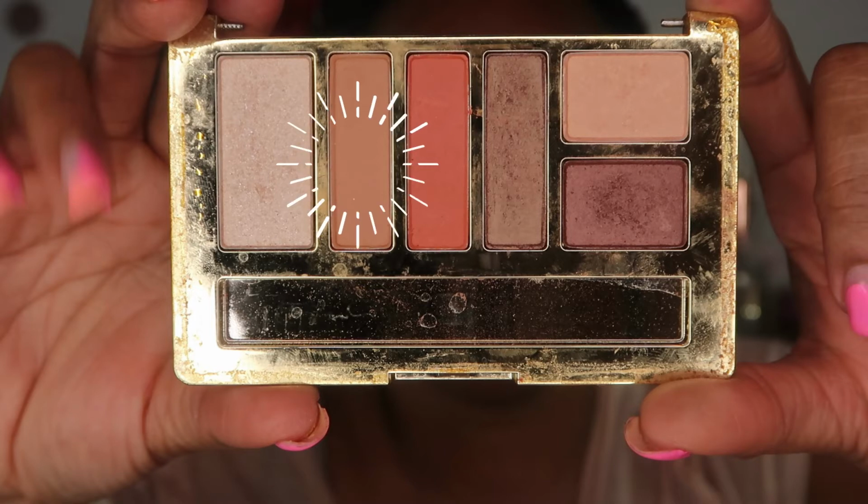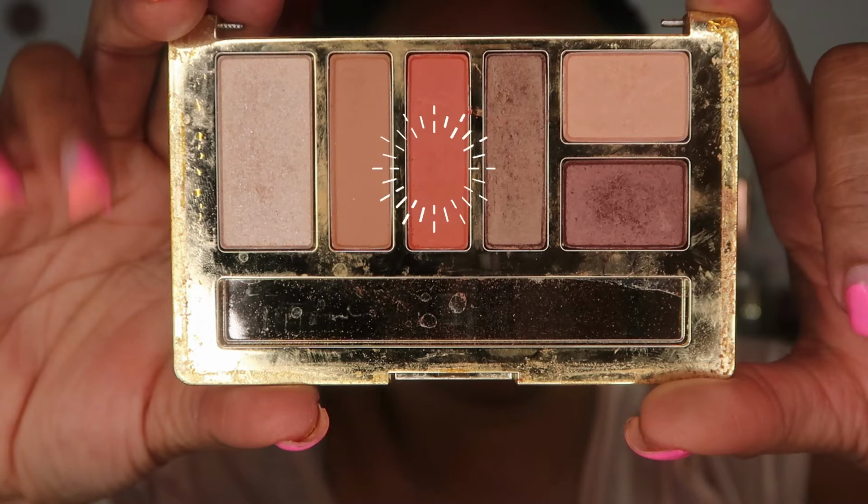So this particular eyeshadow palette, even though it has a bunch of browns and neutrals in there, you are able to get a lot of looks. What's great about this particular eyeshadow palette though is that they have this orange in there, and this orange is just going to give you that pop of color if you want to give yourself something a little extra than just a neutral type of look.